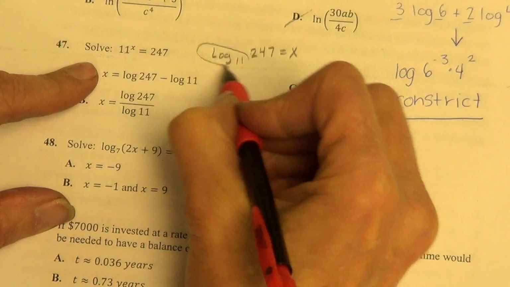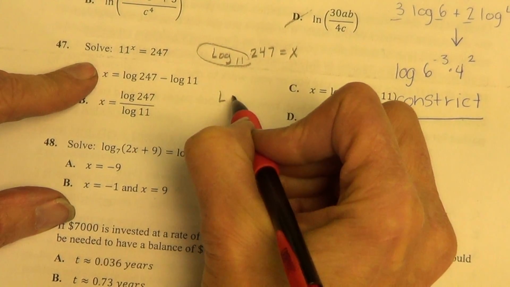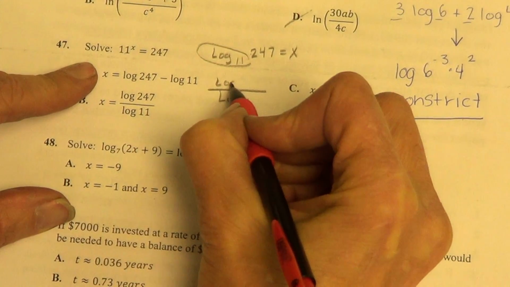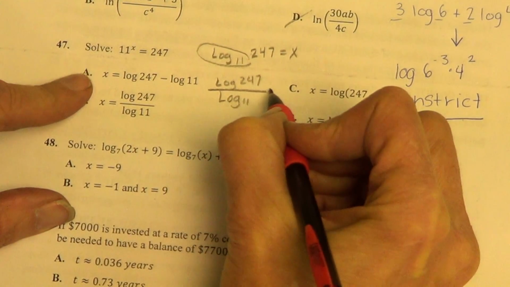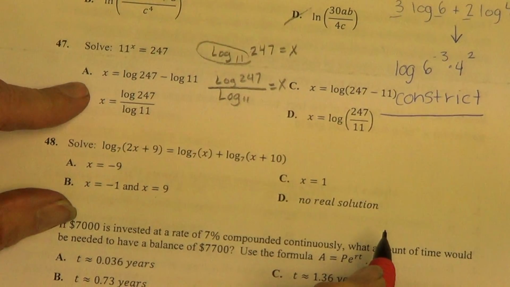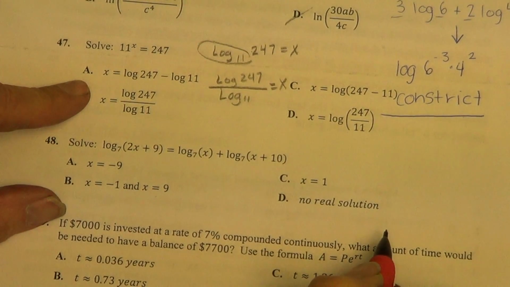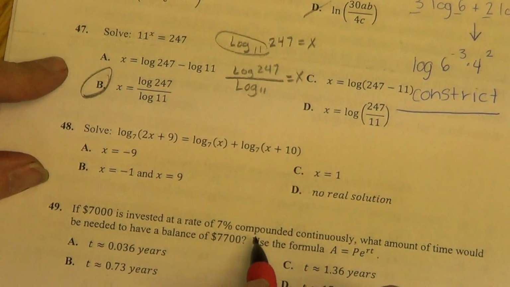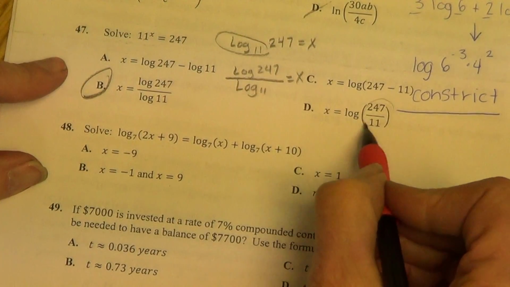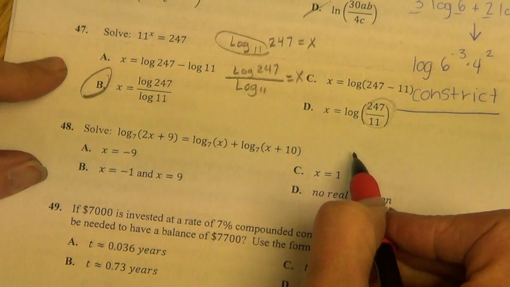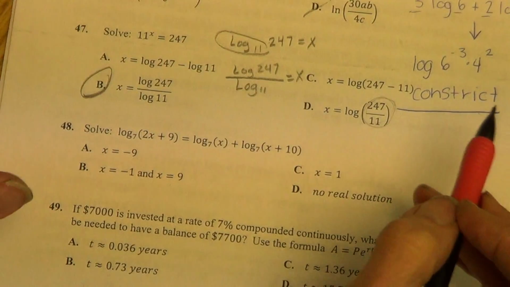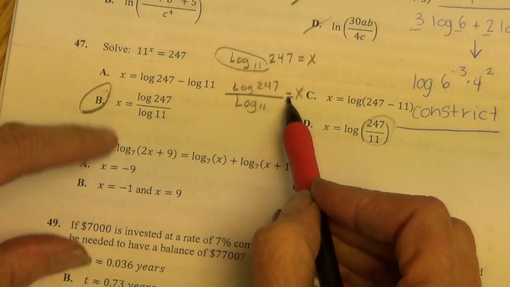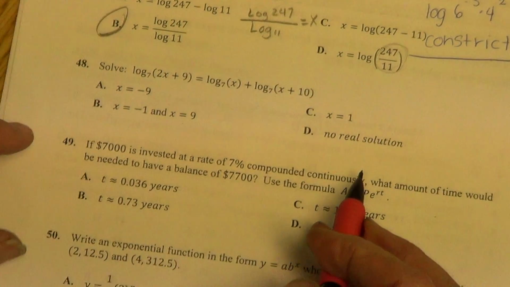Okay, so here's our lower base one. We put that on the bottom, log 11. We put the other one up above, log 247, and that will equal our x value. So we look for that one, and we find it right here. This is not correct. You don't want to be taking the log of those two being divided. And these, they're doing funky things. They're expanding when they shouldn't and that kind of thing. To solve it this way, we've done these in class. Okay, next one.